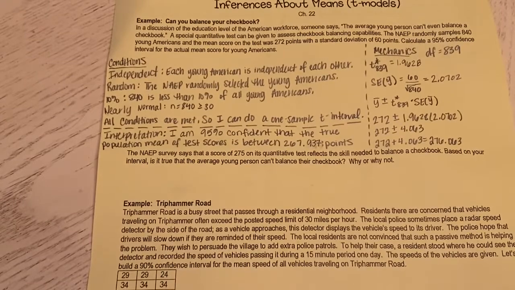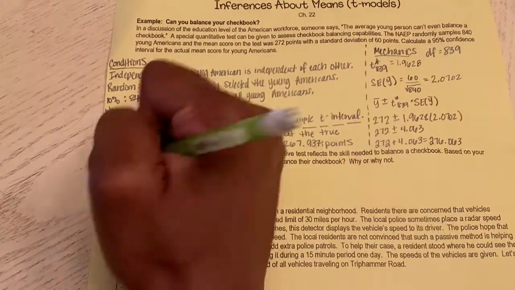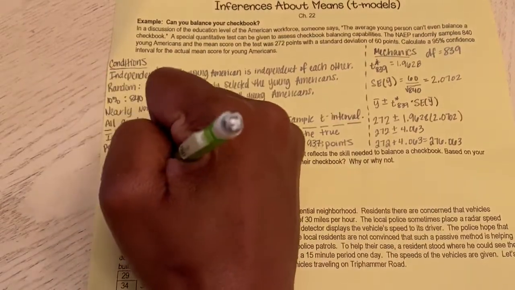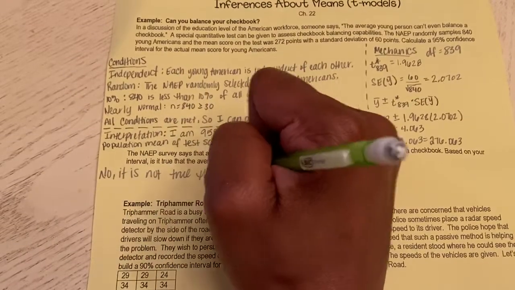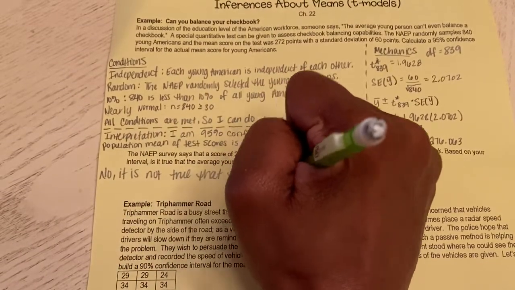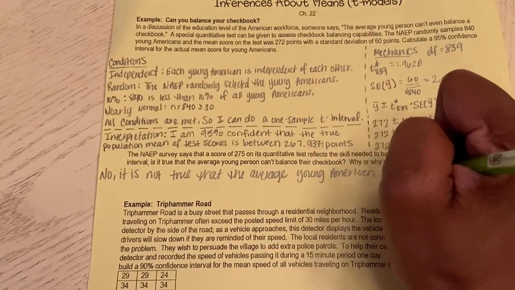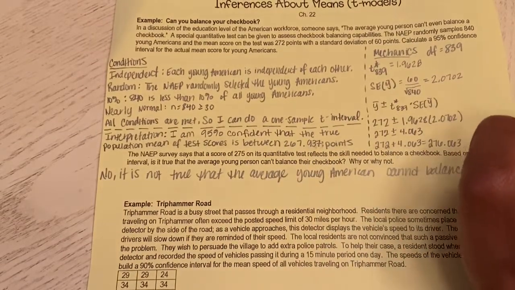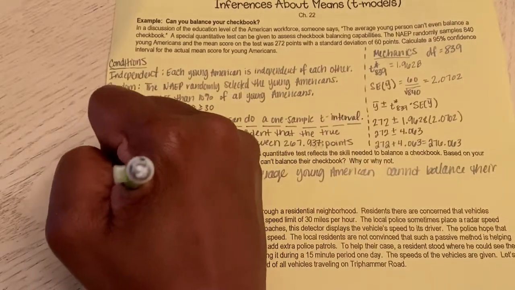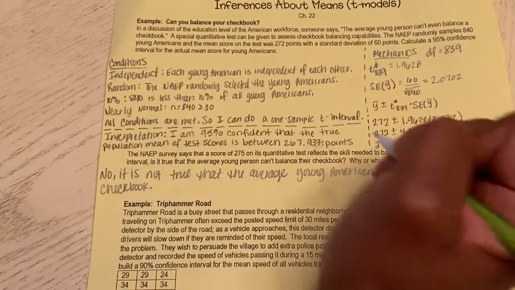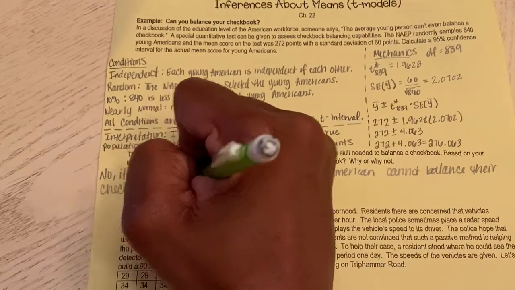So the second part of this question wants to know if a young American scores 275, is it an indication that they cannot balance their checkbook? And so we want to use the confidence interval to make that conclusion, and we conclude no. And the reason for that is because 275 is within the confidence interval.